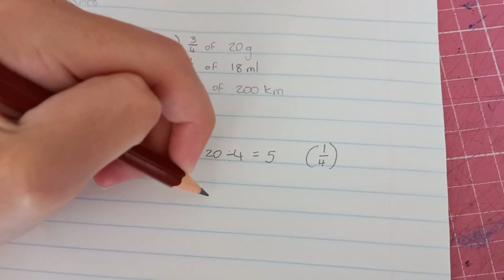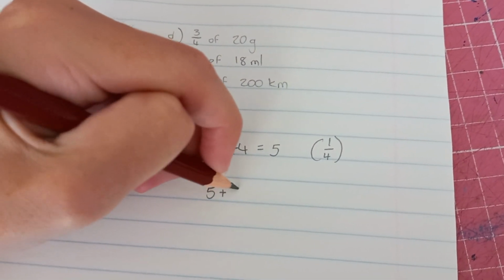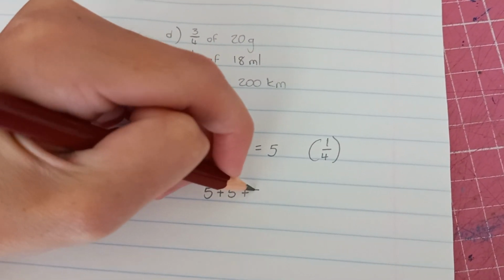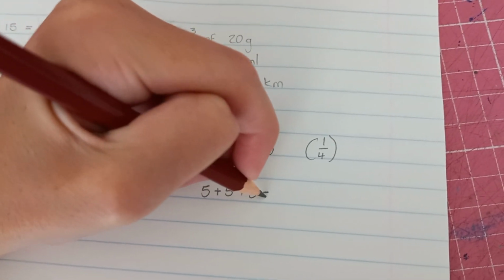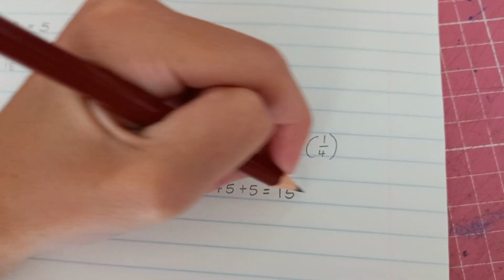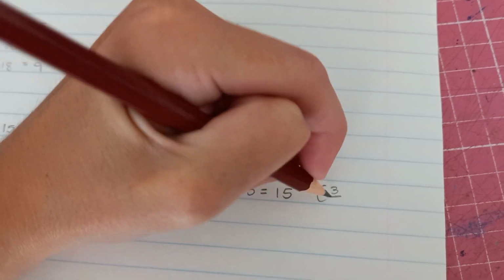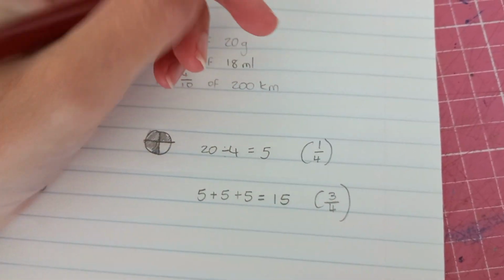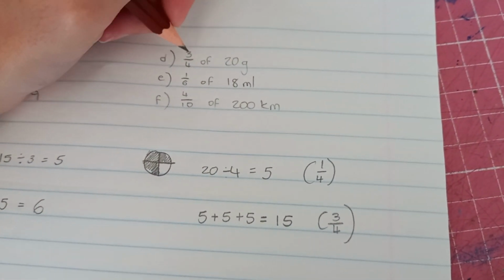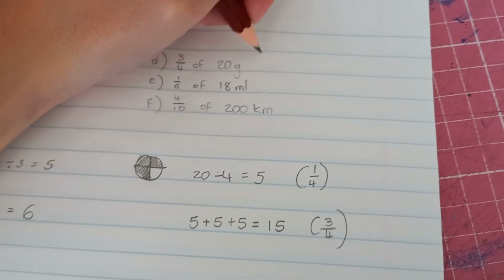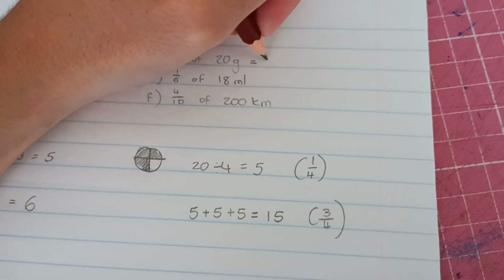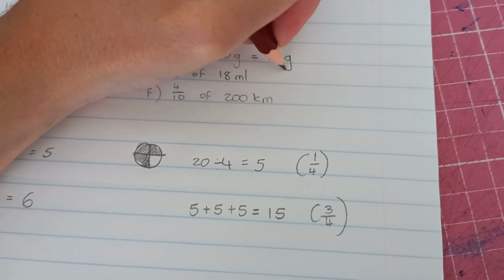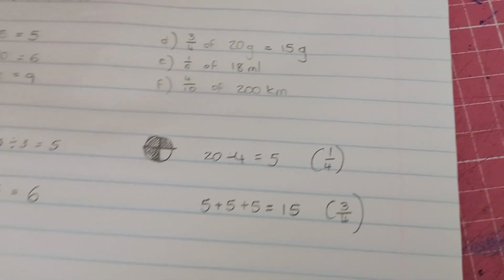So now we're going to say 5 plus 5 plus 5 will equal 15, which is the same as 3/4. So your answer here, 3/4 of 20 grams, will give you 15 grams. Okay, so it's that easy.